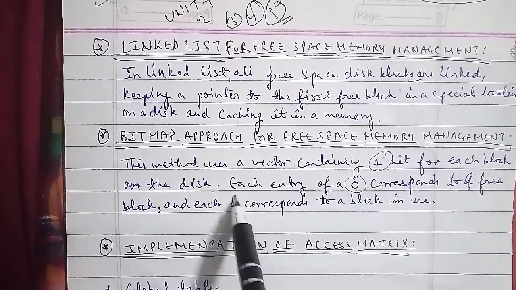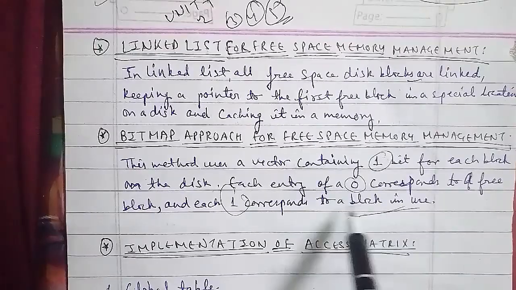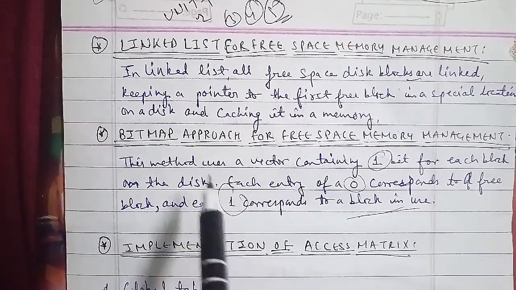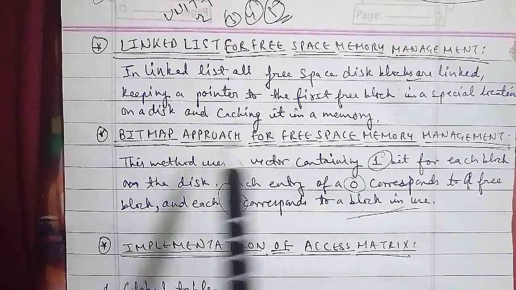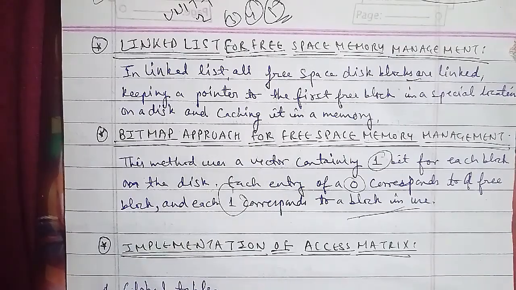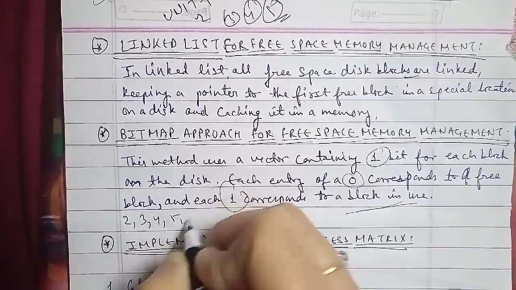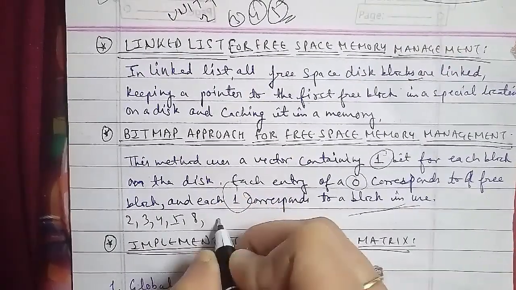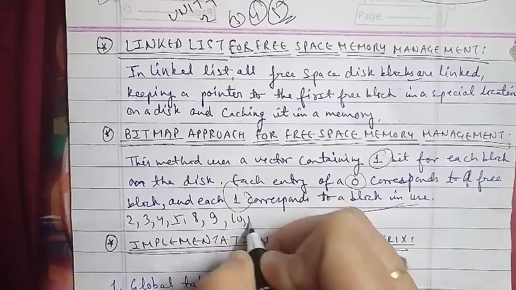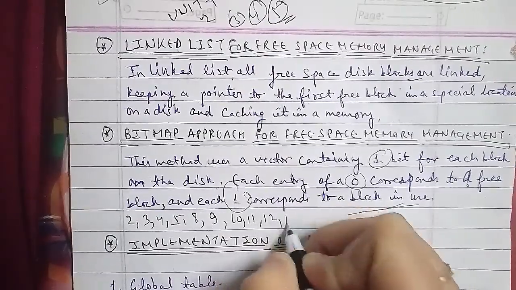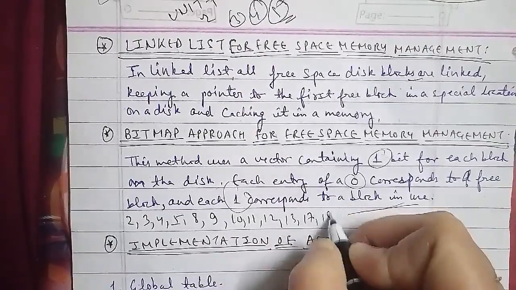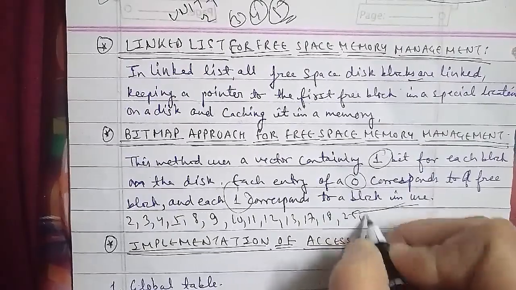For example, we are considering a disk where the free blocks are 2, 3, 4, 5, 8, 9, 10, 11, 12, 13, 17, 18, 25, 26 and 27. These are free and the rest of the blocks are allocated.